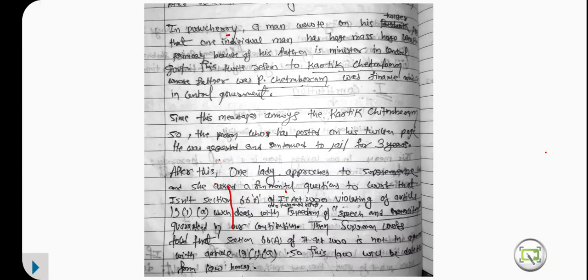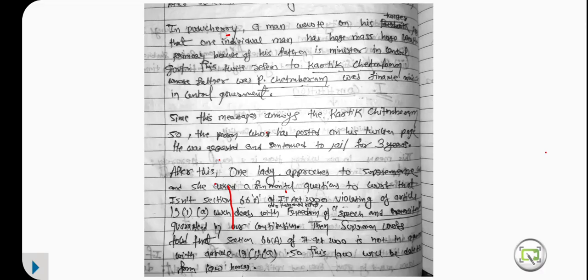Here, listen to the story of the Puducherry man. In Puducherry, there was a man who wrote on his Twitter handle that one individual has a huge mass of wealth primarily because his father is a minister in the central government. He wrote this message using an electronic device, that is the Twitter handle. Indirectly he was referring to Karti Chidambaram, whose father was P. Chidambaram, who was the finance minister in the central government.